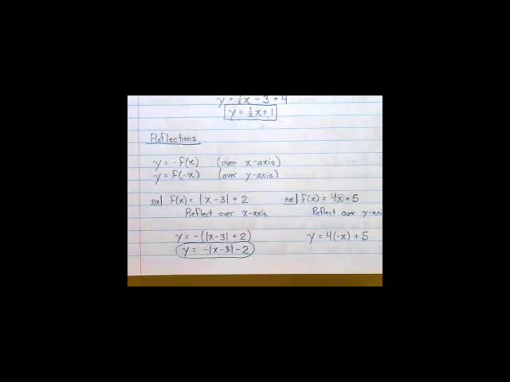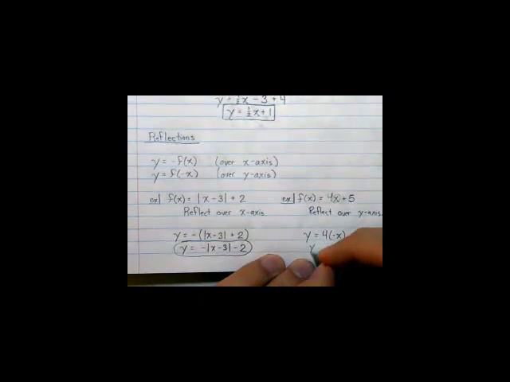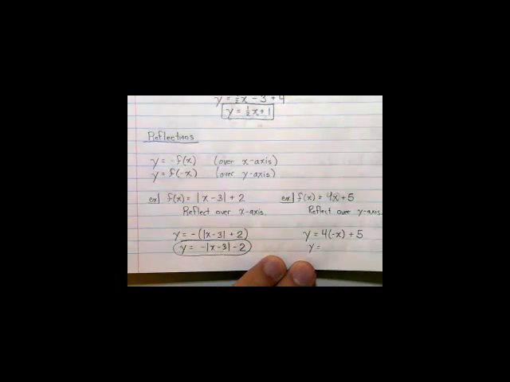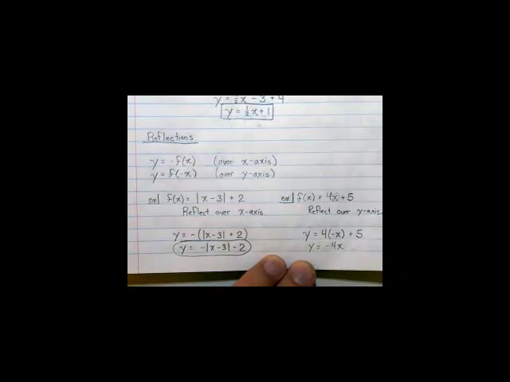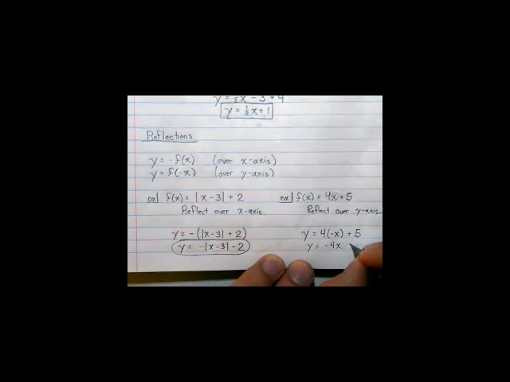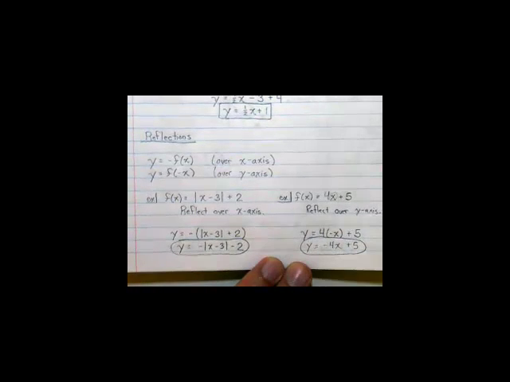Okay, so do you guys see the difference in the strategies there for those? One, it's the whole thing in parentheses, negative in front. The other one, it's just the little x that's made negative. And that's going to change how that goes. So this final equation then, once I simplify, 4 times negative x, negative 4x, right? And then I still got the plus 5. So that would be the final equation for that thing reflected over the y-axis then.